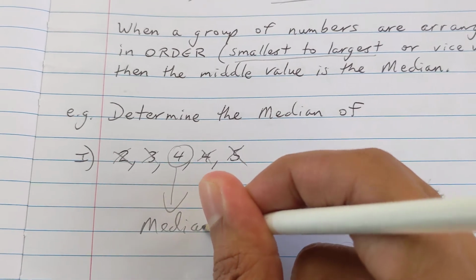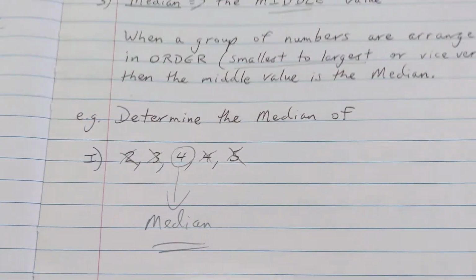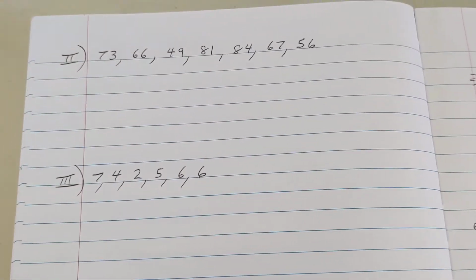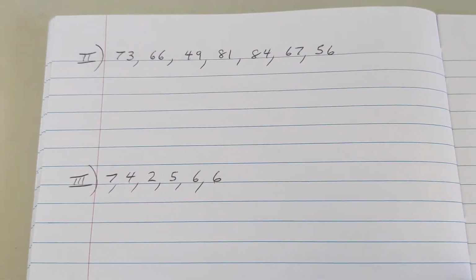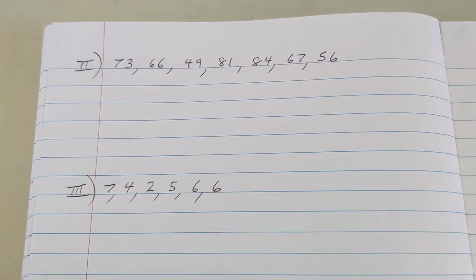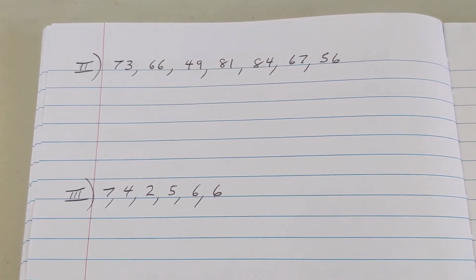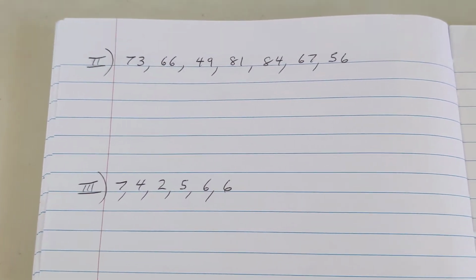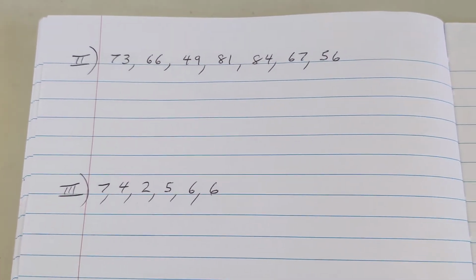The middle number, the number that's exact in the middle, that's how we get the median. So let's look at some more examples. In this one here, you realize just by looking at it, the numbers are not ordered. So you need to put them in order first. You get to decide how you want to put them in order: largest to smallest, or ascending order, smallest to largest.